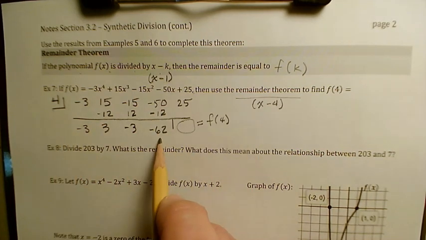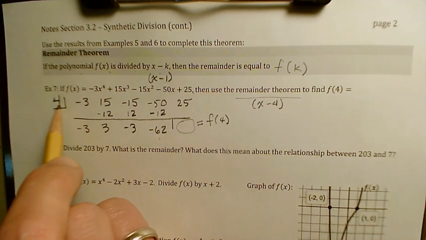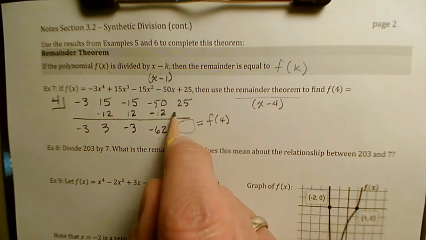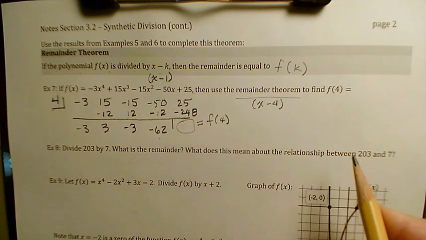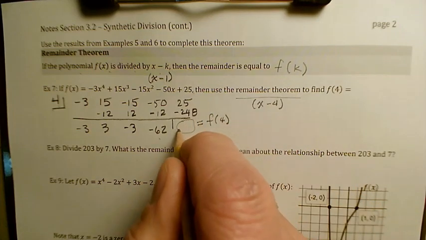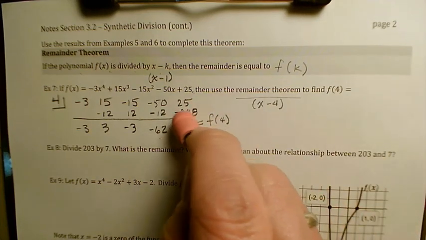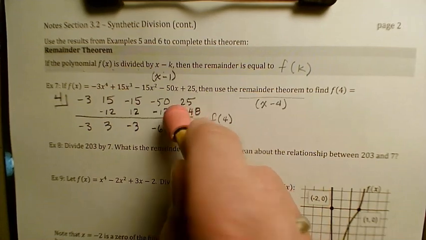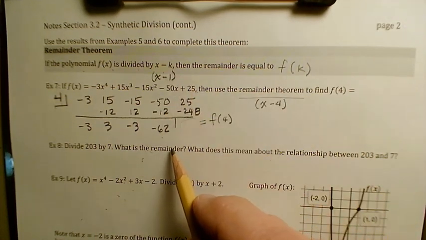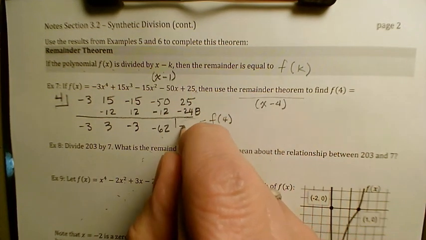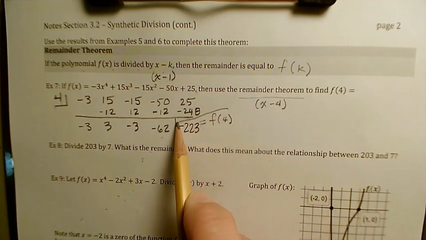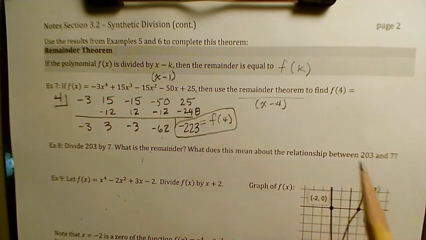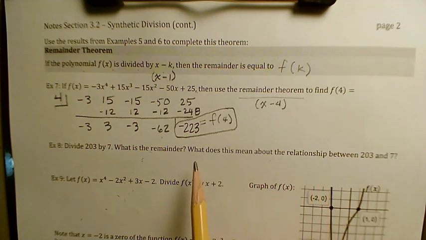I multiply negative 62 times 4, negative 248. All right, when I add that, I get, sorry, this circle is sort of in the way. I add these up, and I get negative 223. So that means f of 4 equals negative 223.